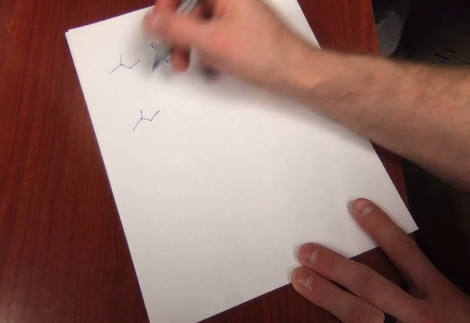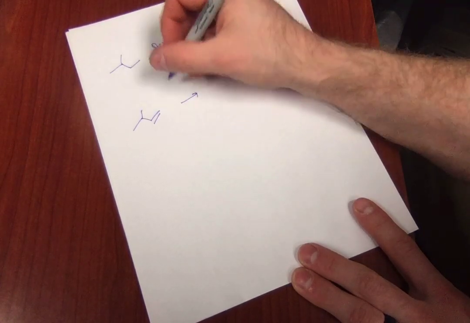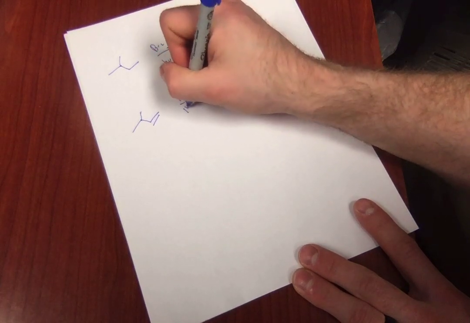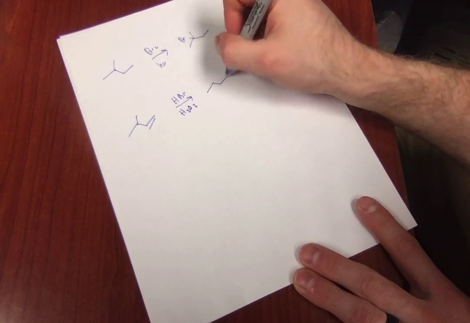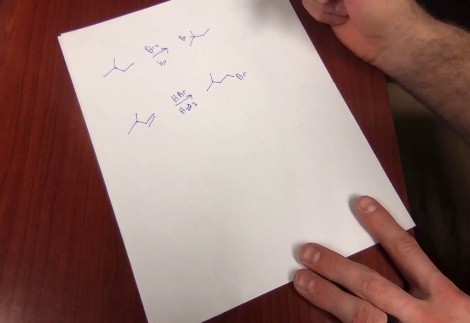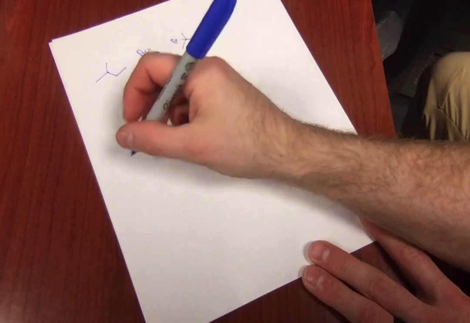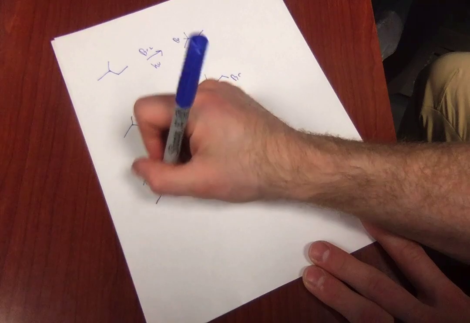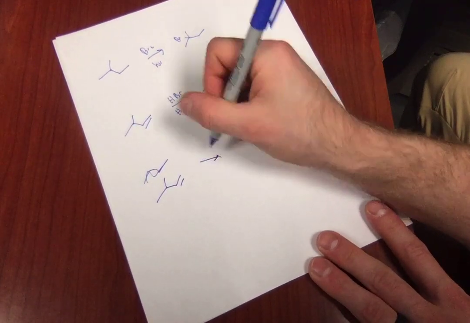We've got, let's put a double bond on here, HBr and peroxide. This is going to give us our anti-Markovnikov product. And then lastly, the one that we talked about at the very beginning of this unit, oof, a little rough, was NBS and light.